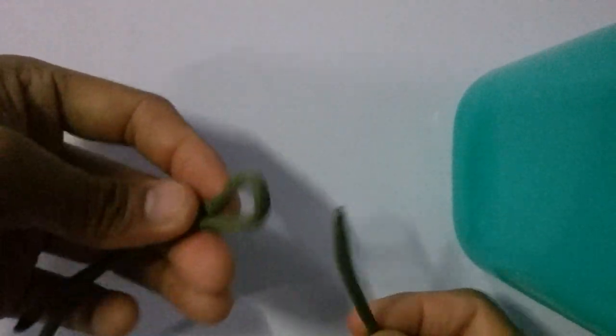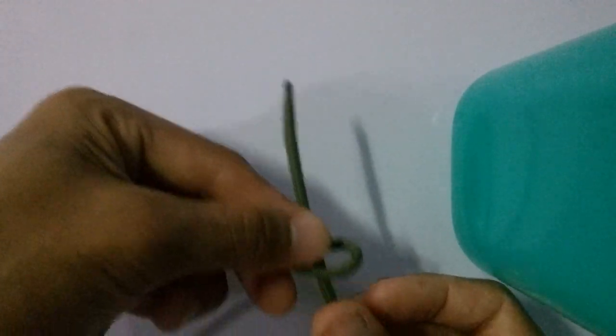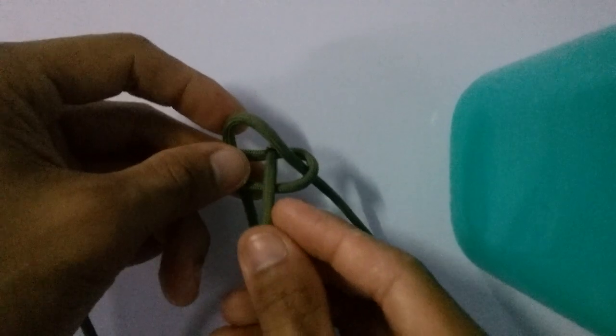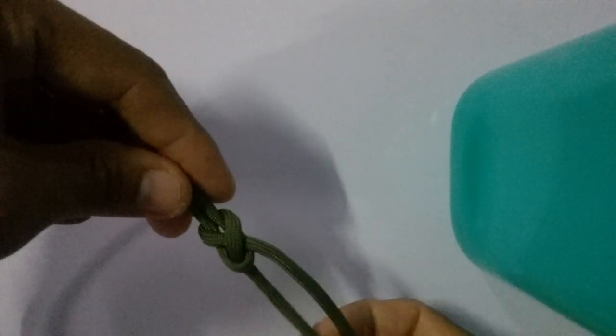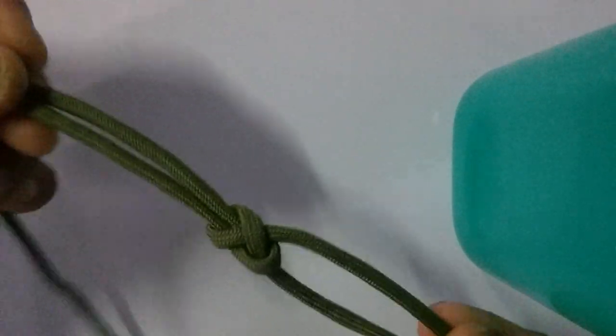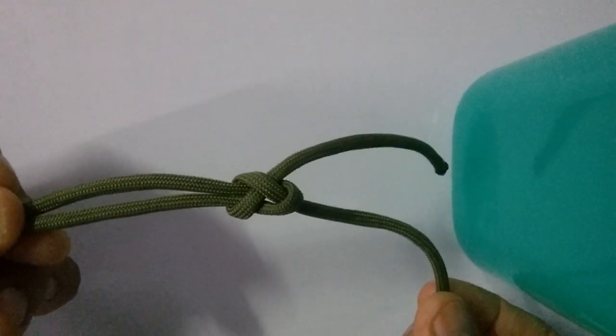Next is sheet bend. All you have to do is to form a loop on one end and then insert the other end underneath the loop, underneath the bend, and then do it like this. There you go. Single sheet bend.